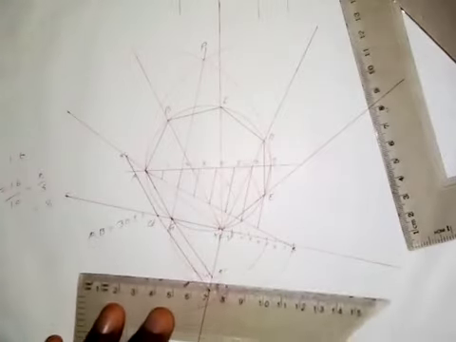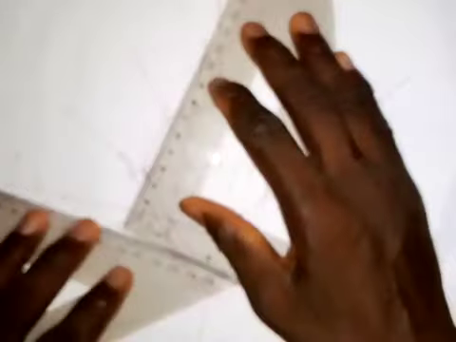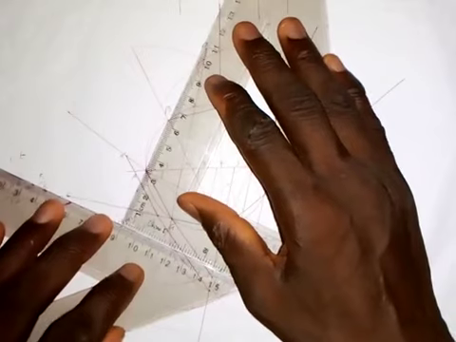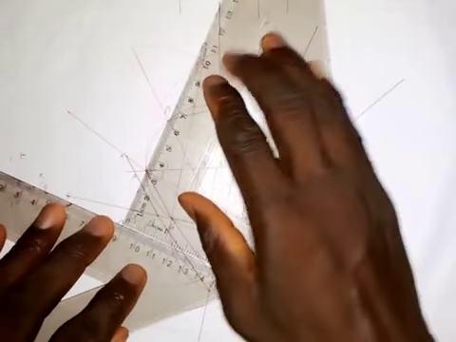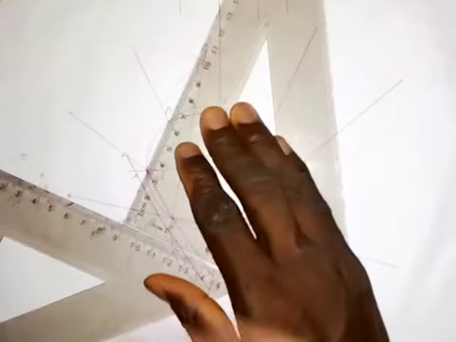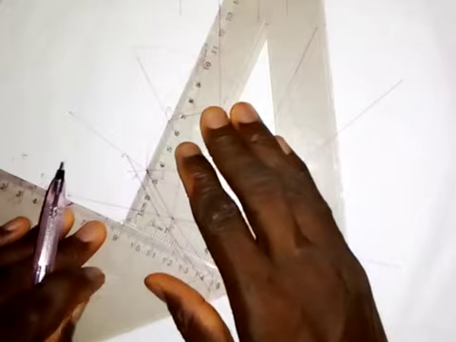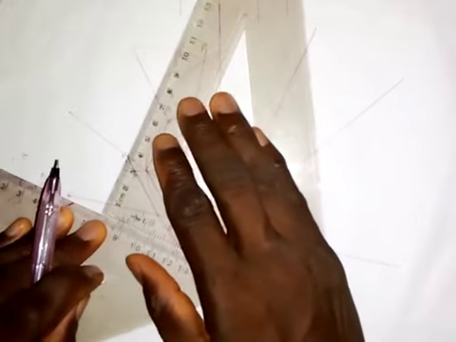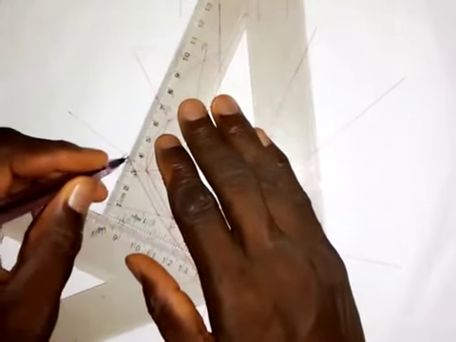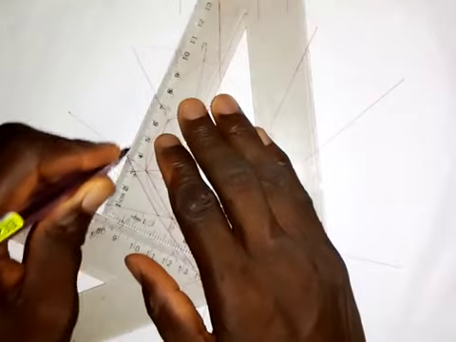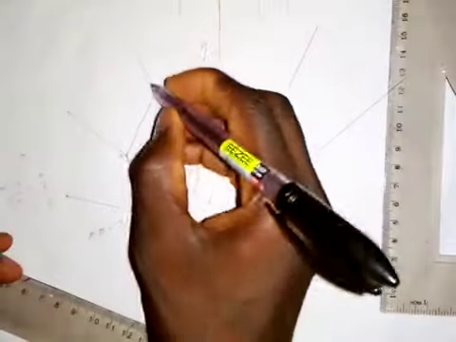Then again I will set my set square on AB like this. Then I will shift the set square to A prime to get point B prime for the enlargement. So this is B prime here.